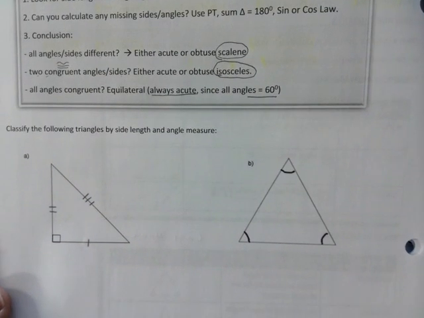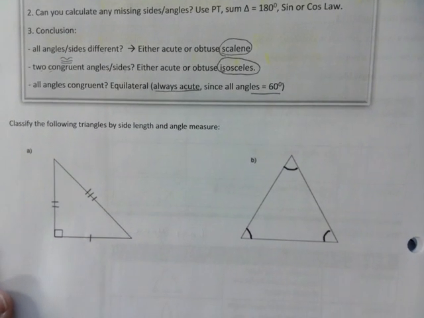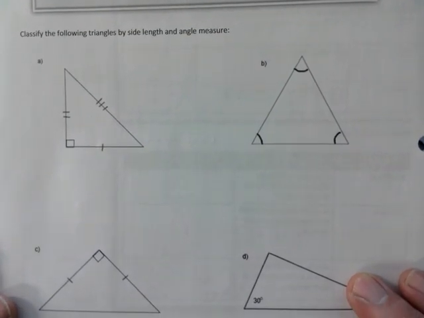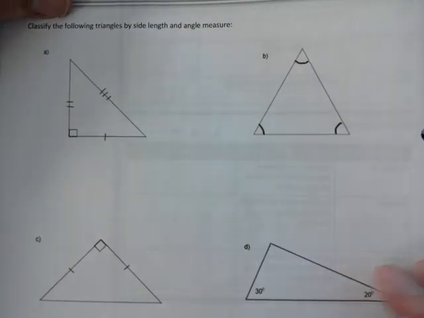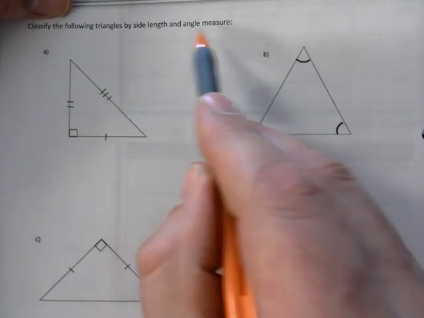So let's do some classifying. Let's do some classifying here. It starts easy, but then it gets trickier, okay? Classify the following triangles by side lengths and angle measure.